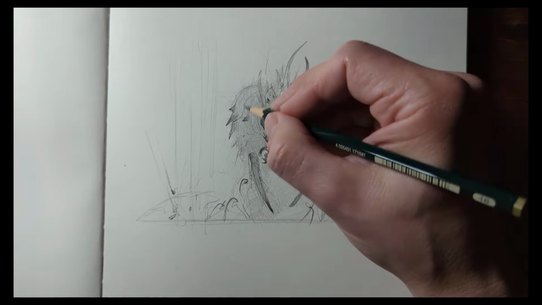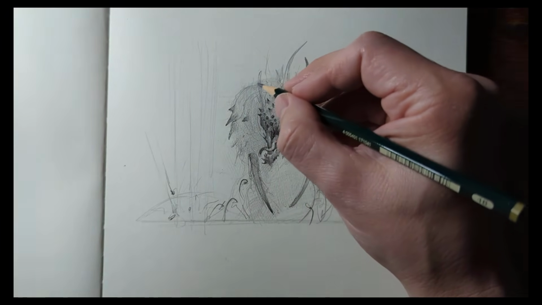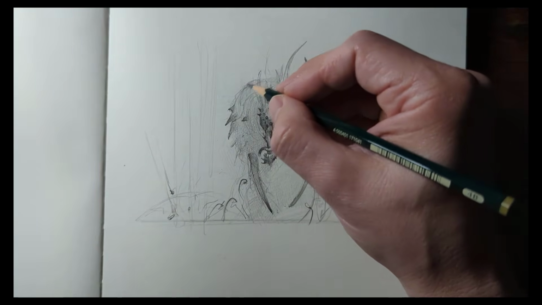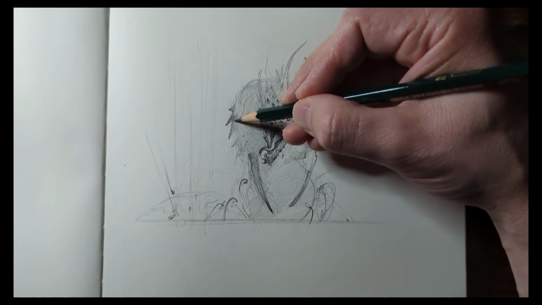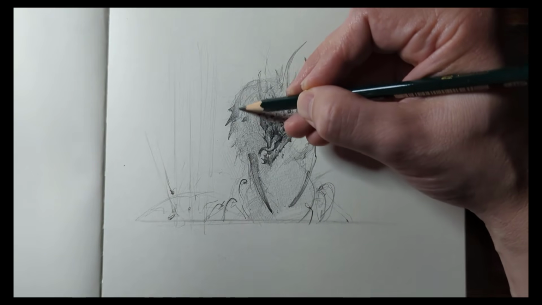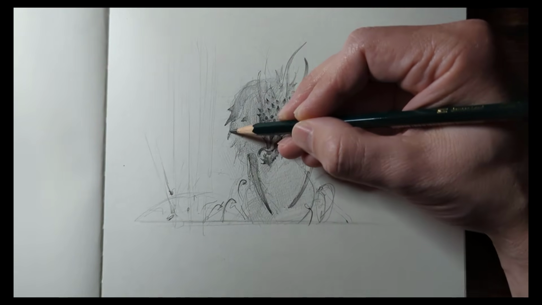So if we were to stand there in front of this creature, seeing it in the forest, and it's about to eat our face, we know that, well, if it doesn't eat our face yet, it's definitely going to stab us with those things, and they're going to be closest to us.